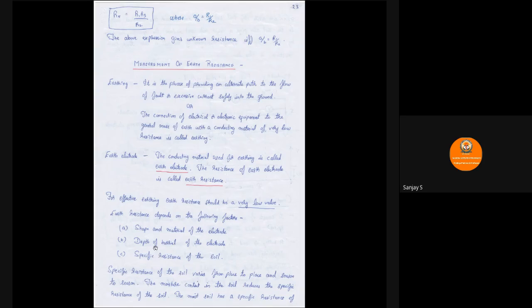Second factor is depth of burial of the electrode. How deep you have buried the electrode also matters. Specific resistance of the soil. Specific resistance of the soil basically refers to the moisture content in the soil, and where exactly you are doing it, whether in a dry area or in a wet region or in a snowy region.